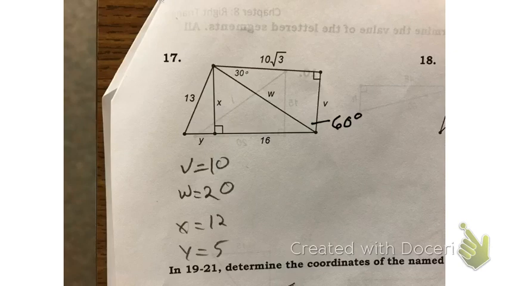So we now have a 30, 60, 90 triangle. With that triangle, we would just label it as the one across from our 60 degrees is our S square root of 3. The one across from that is our S. And then our W is just going to be 2S.